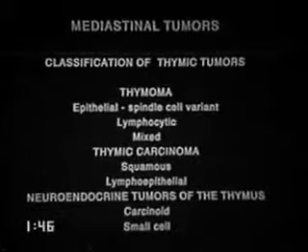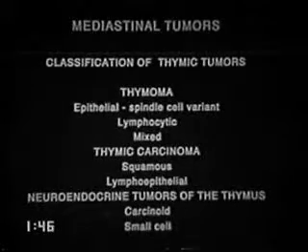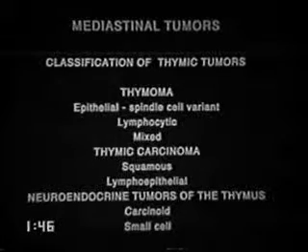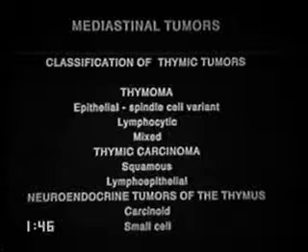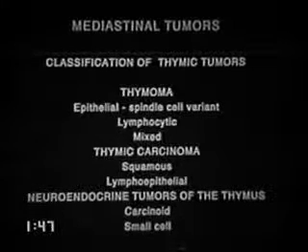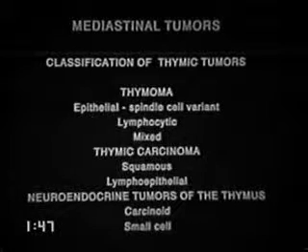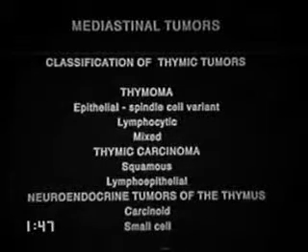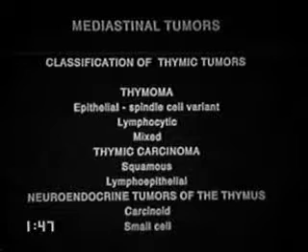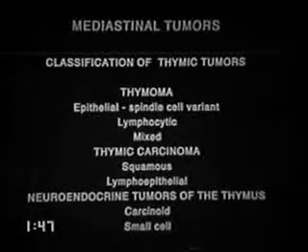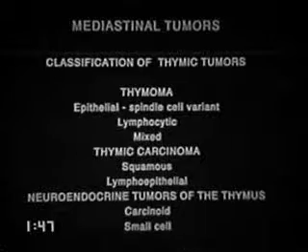Thymic tumors are classified as follows: thymoma, epithelial or spindle cell variant, lymphocytic variant or mixed variant, thymic carcinoma, which can be of squamous or lymphoepithelial varieties, and the neuroendocrine tumors of the thymus, thymic carcinoid, and small cell carcinoma of the thymus.